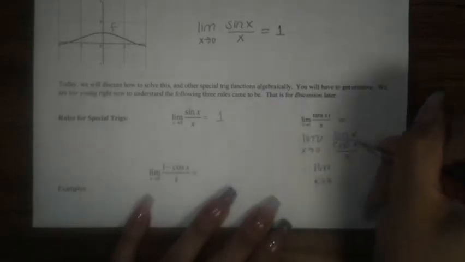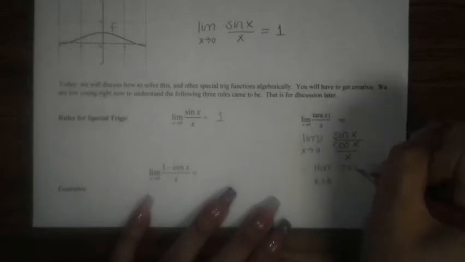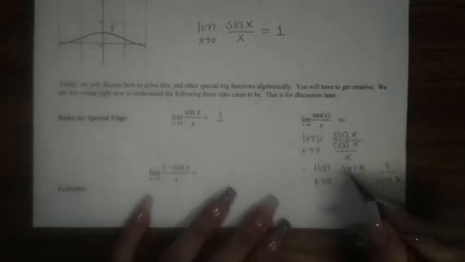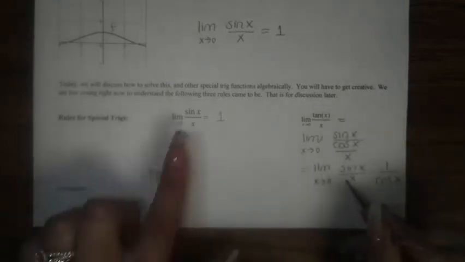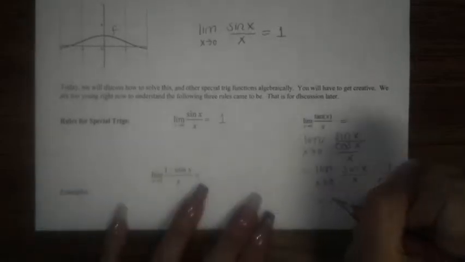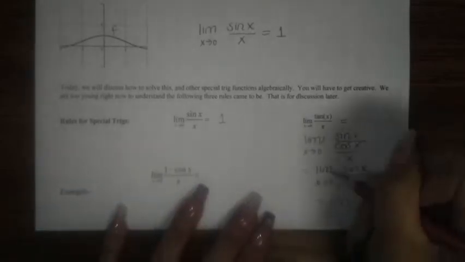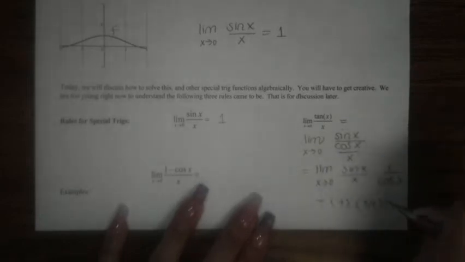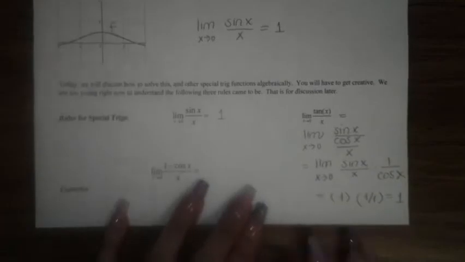You can decompose this as the limit as x approaches 0 of sine of x divided by x times 1 over cosine of x. Now you know that this first part is 1, and when you plug 0 into the cosine, you have 1 over 1, meaning this is also going to be 1.